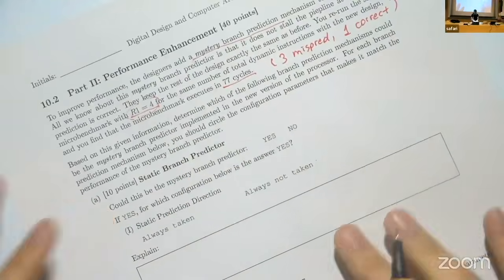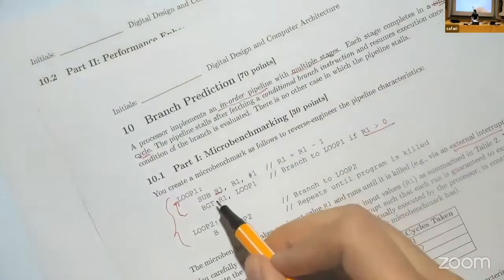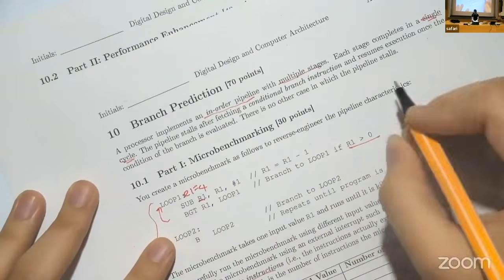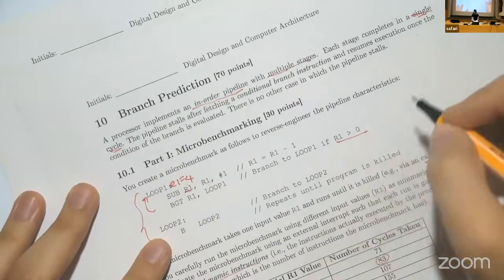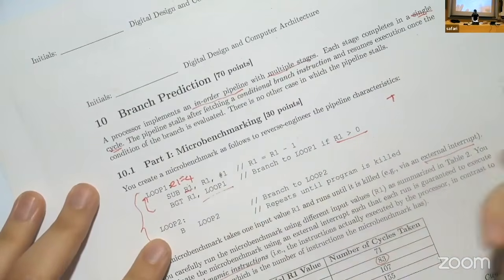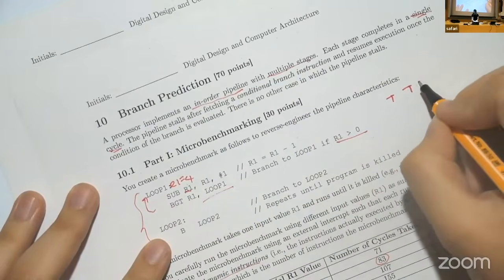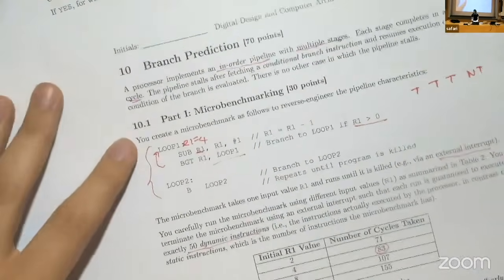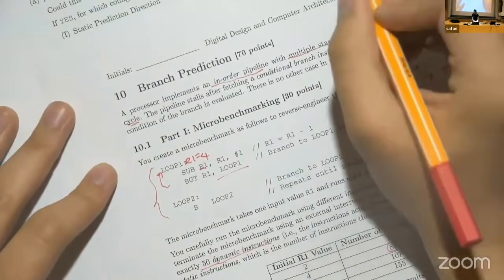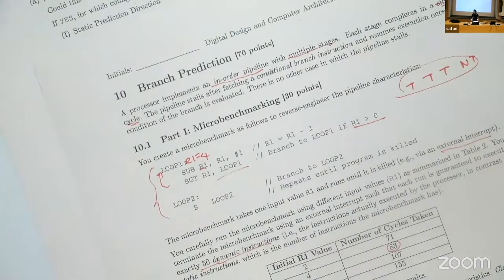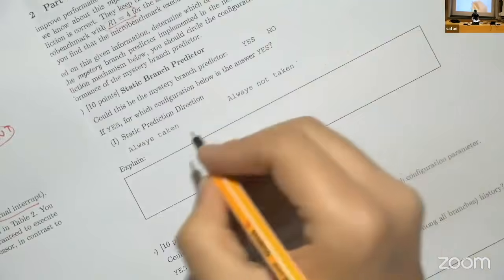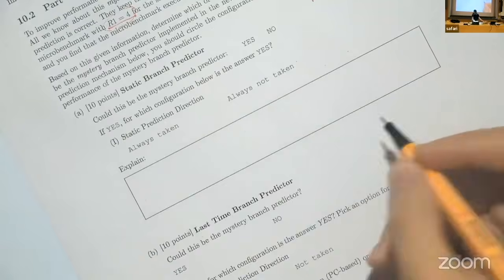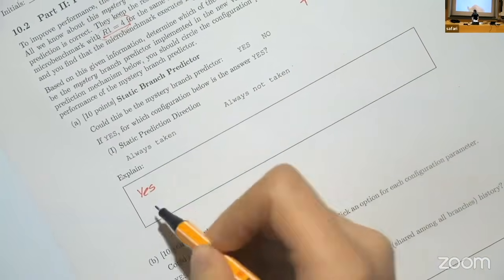From here, when we give 4 for R1, we know that the first branch will be taken, and the second one will be taken, and the third one will be taken, and the last one will not be taken. So with this, we should be able to evaluate these predictors. So let me copy that here. Taken, taken, taken, not taken. And so in here, the answer is yes.